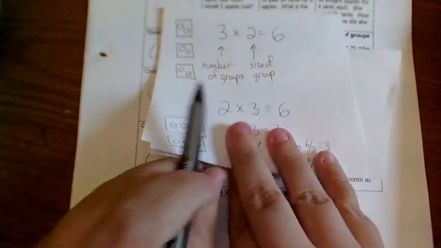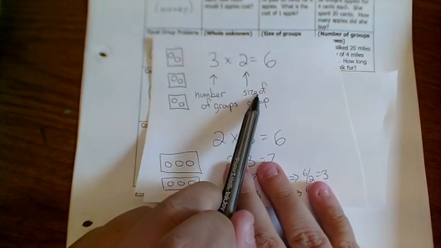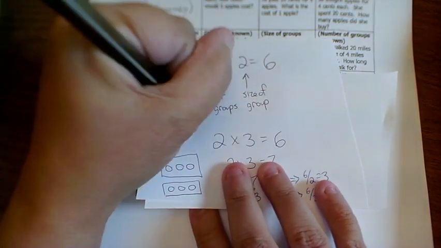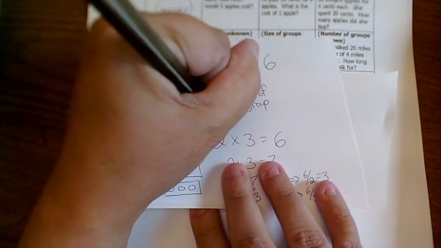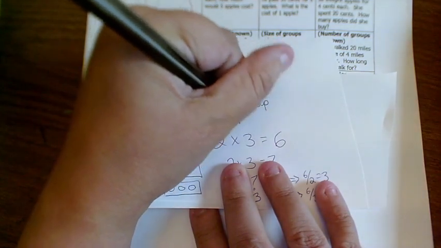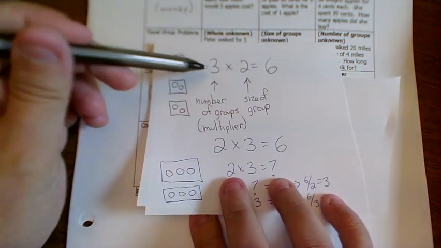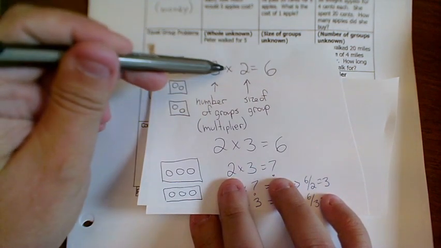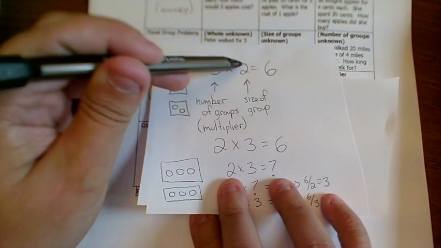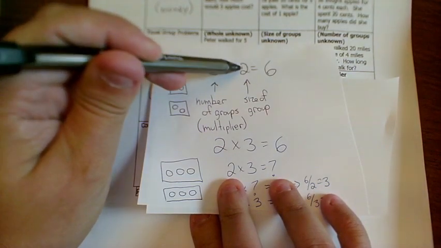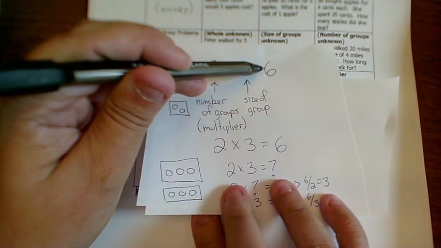So instead of necessarily thinking of number of groups and size, we now have the multiplier, still compared to the size. So I picked 3 times as many apples as you did. If you picked 2, and I did 3 times that amount, then I picked 6.